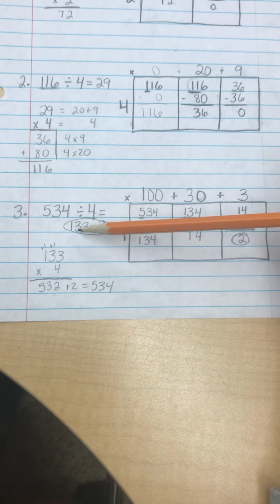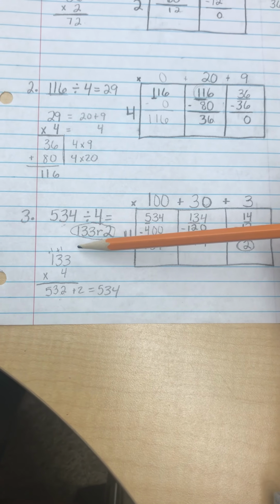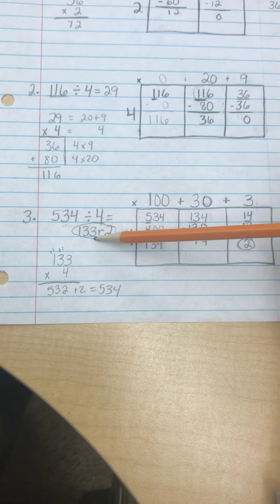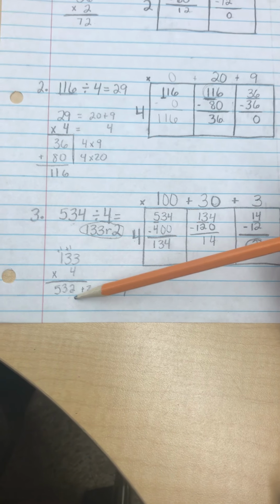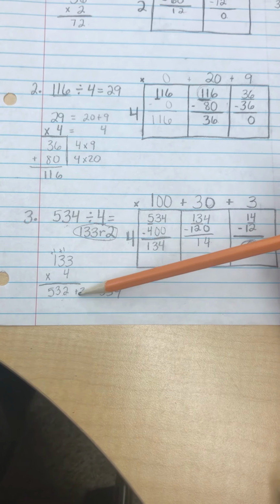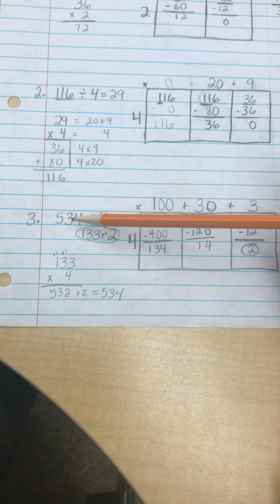To double check, we leave the remainder off for a minute. We have 133 times 4, which gives us 532. But then we had a remainder of 2, so when you add our remainder on, that should be your dividend.